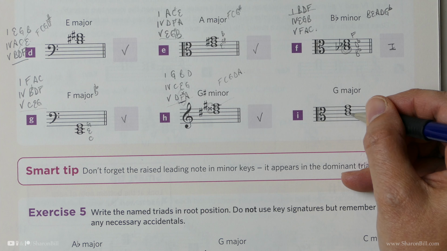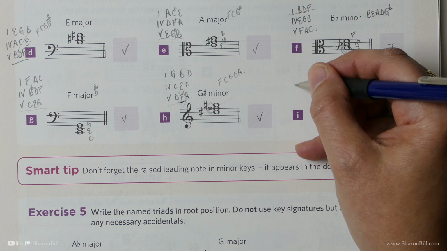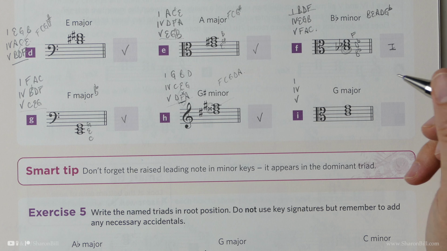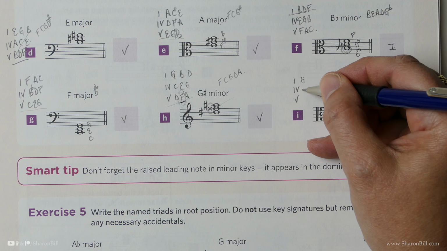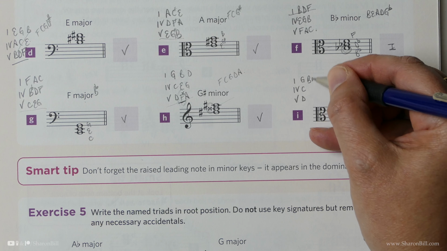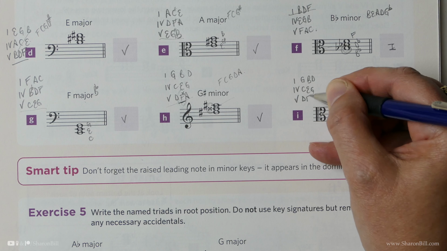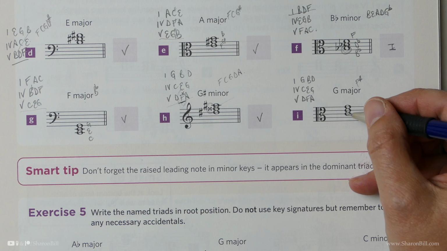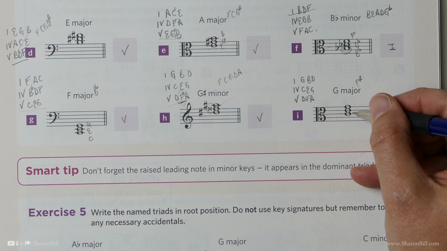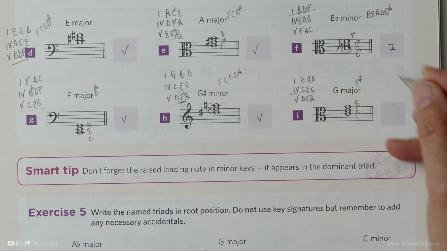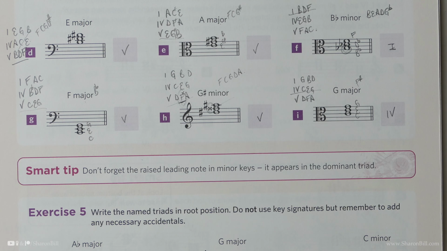Now then, here we're in G major, and again we're thinking of chords 1, 4 and 5. G, A, B, C is 4, D is 5. Build your triad. G major has F sharps. And now here, what do we have? If that's a C, E, G, chord 4.